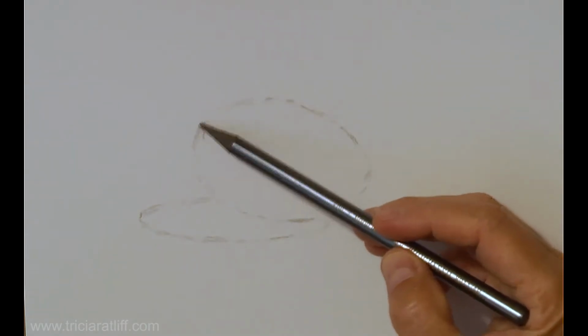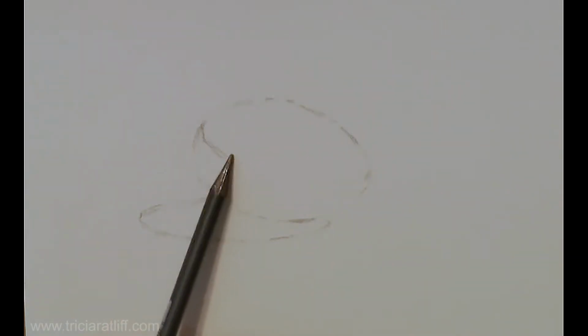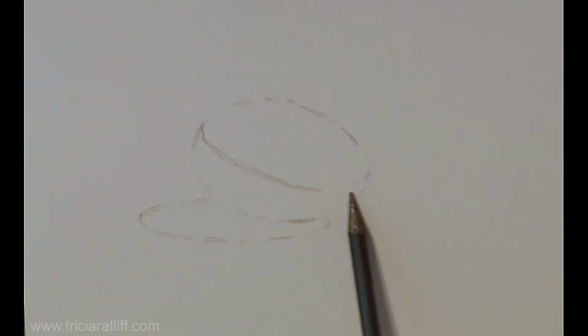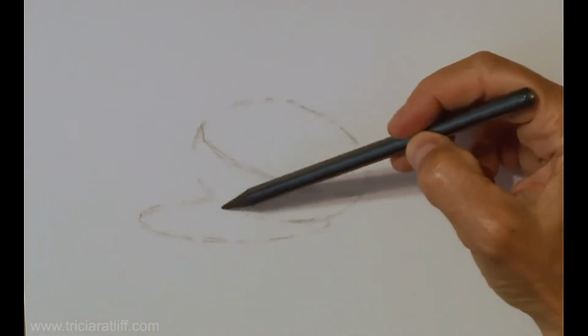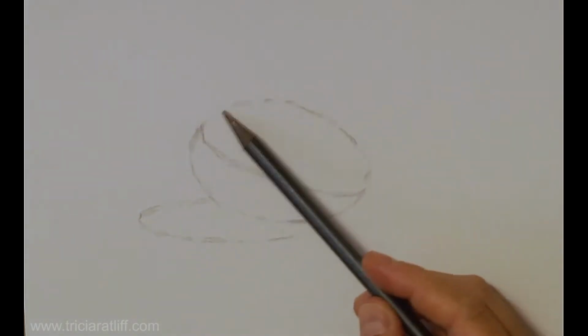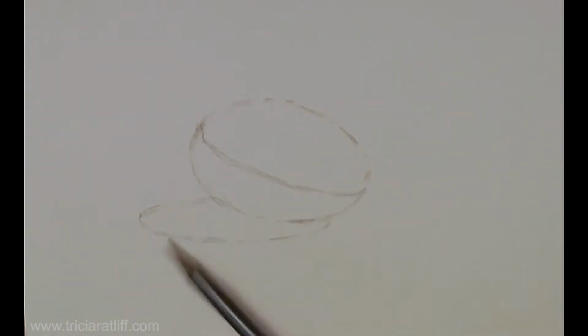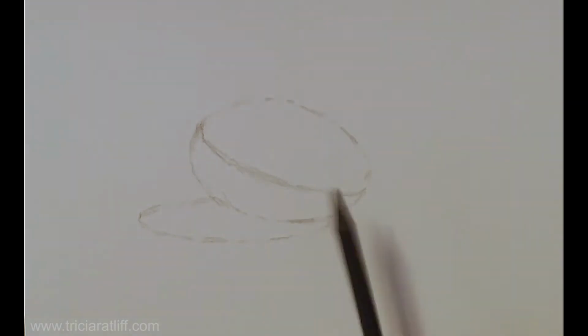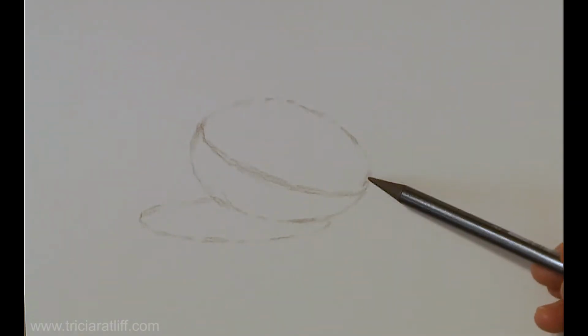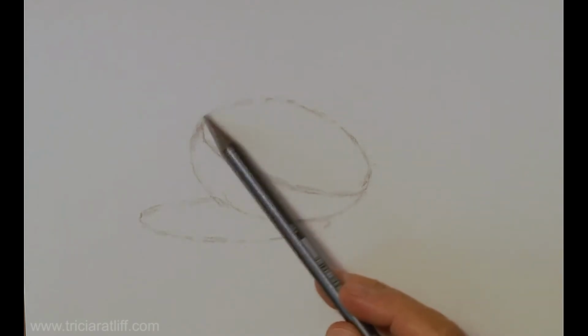So first I used a series of small straight lines to figure out where the top, bottom, left, right of the object and its corresponding cast shadow are. Then notice that I erased a lot of those areas. I kept anything that indicated an intersection or a curve, but removed the straight areas.